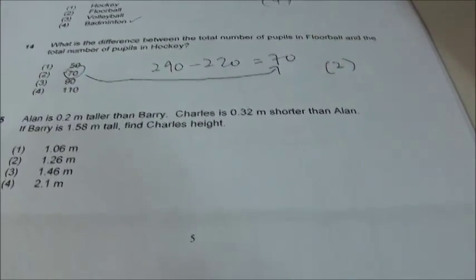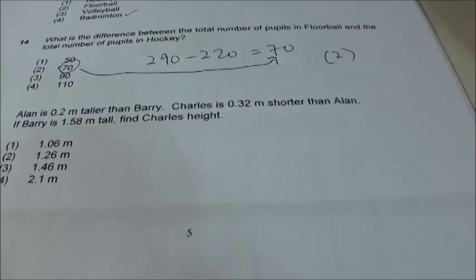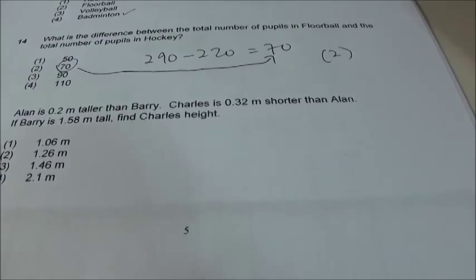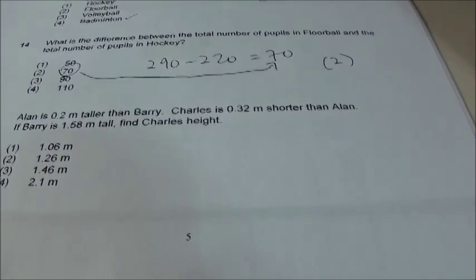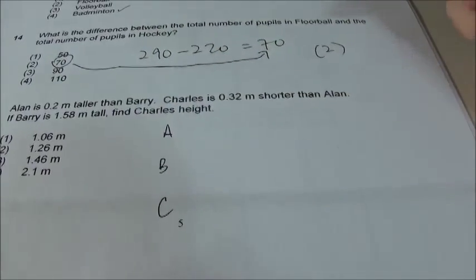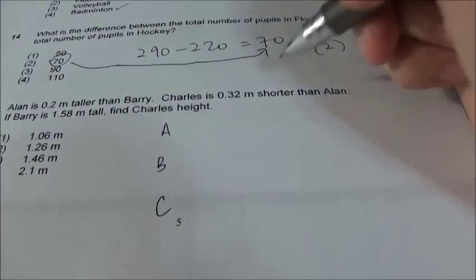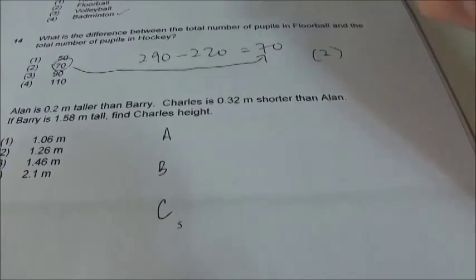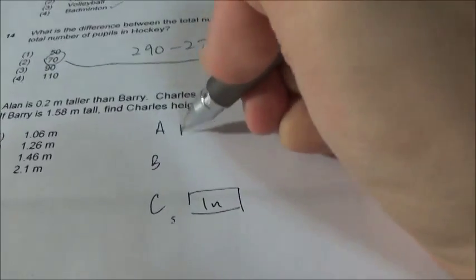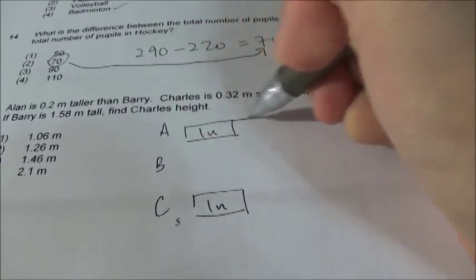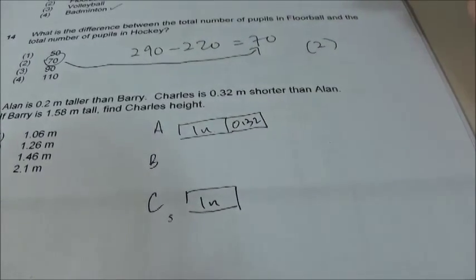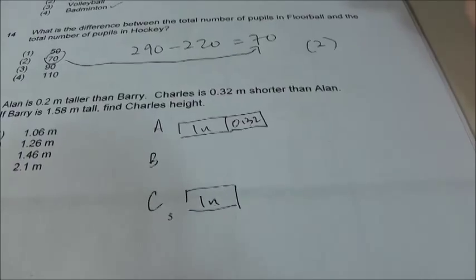Let's look at question 15. Alan is 0.2 meter taller than Barry. Charles is 0.32 meters shorter than Alan. If Barry is 1.58, find Charles' height. So we have A, B, C. Charles is 0.32 shorter than Alan. So Charles is 1 unit, Alan is 1 unit, 0.32. Alan is 0.2 taller than Barry.